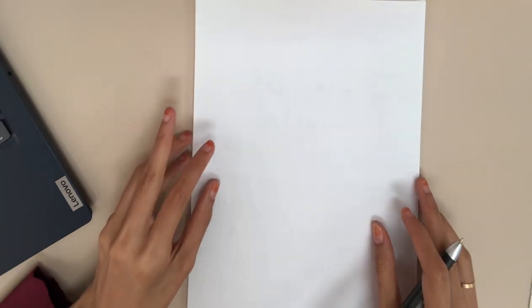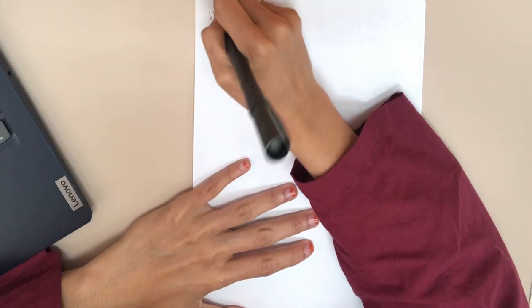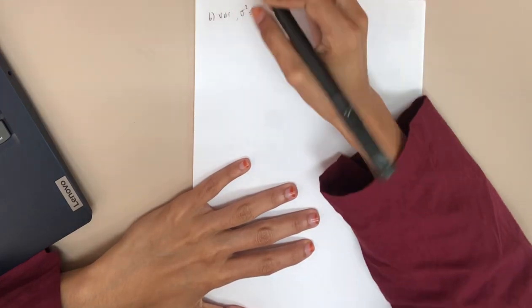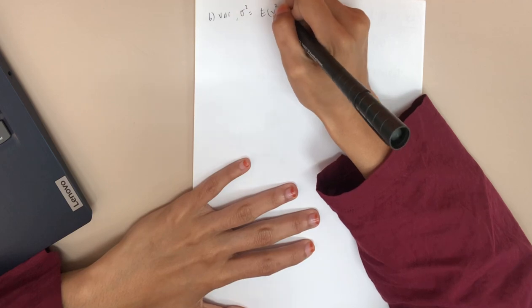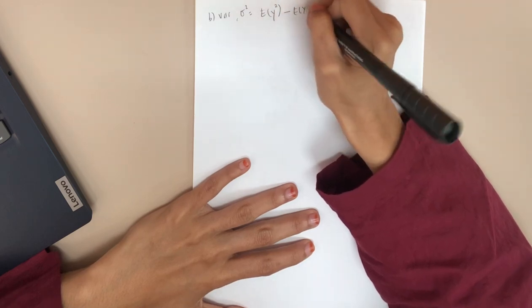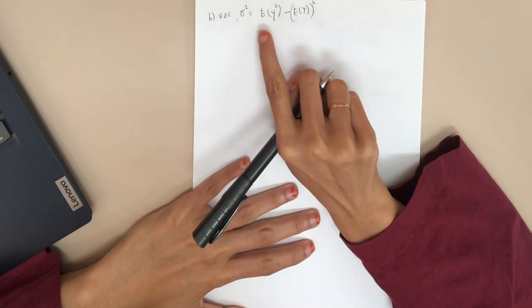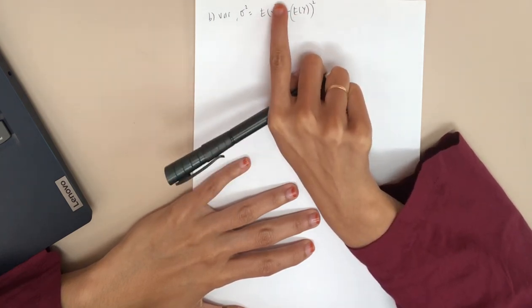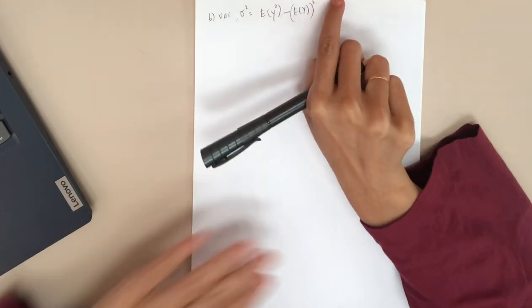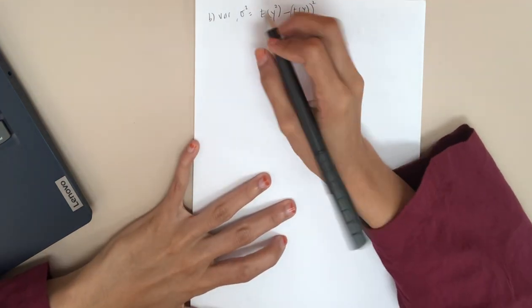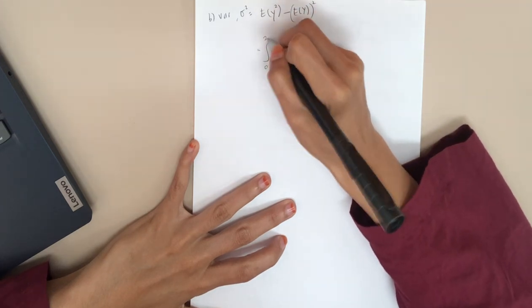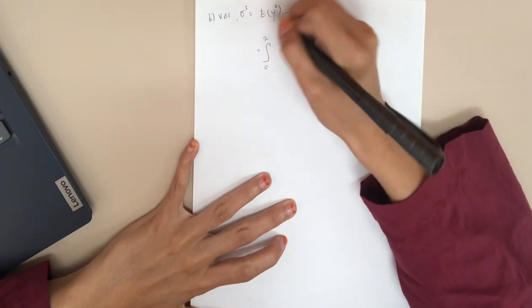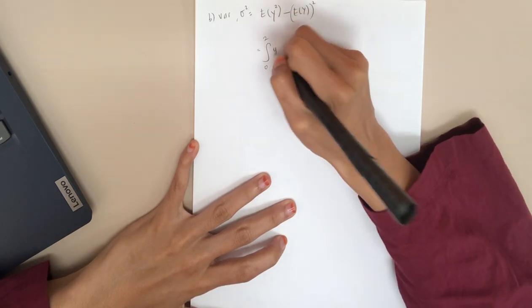Next we want to calculate the variance. The variance is equal to E(Y square) minus (EY) square. Careful here, they have two different terms. This one is E(Y square), this one is (EY) square. So how to find this one? We use the same equation, but now in front of your function we have a y square. Your function is the same as before, 1/2 (2 minus y).